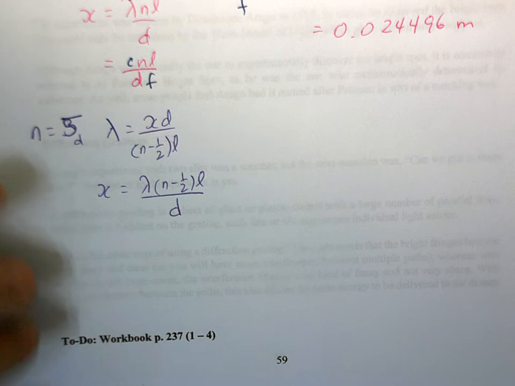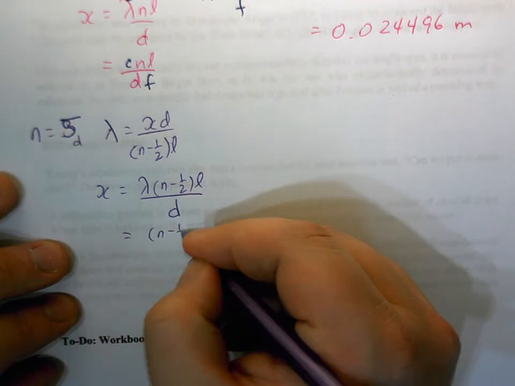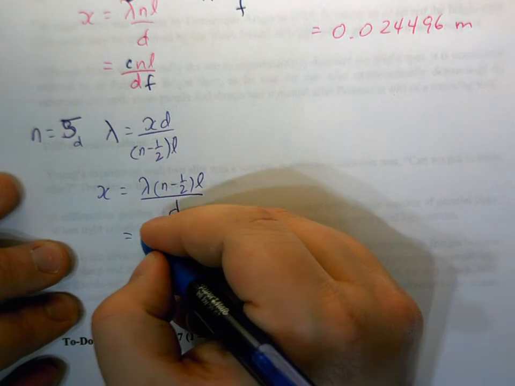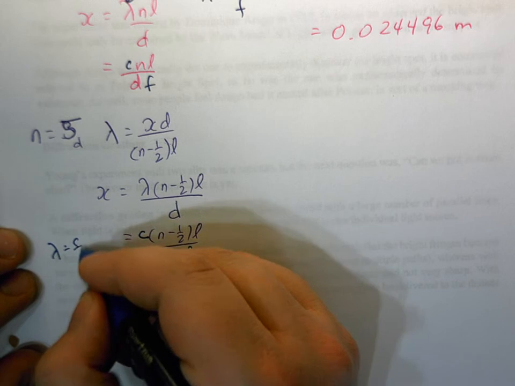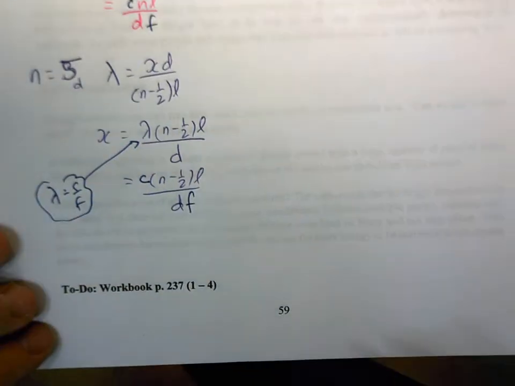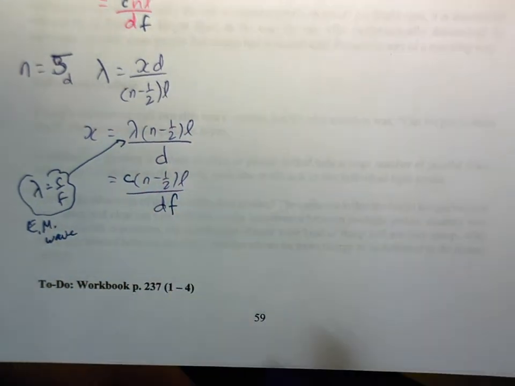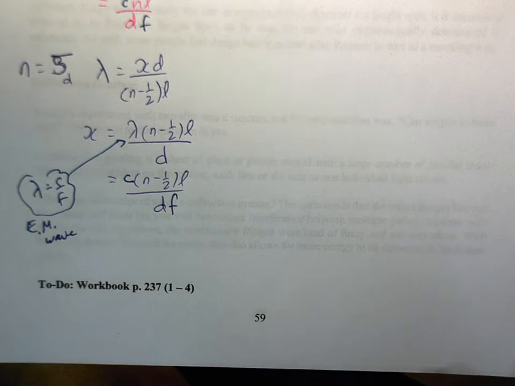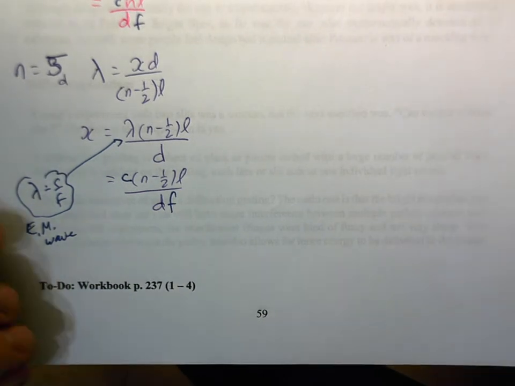Once again, for an EM wave, we can sub in lambda. We know that lambda is just going to be the speed of light divided by the frequency. So I'm just going to mark that here, for an EM wave. So we have this equation, x equals c times (n minus 1/2) times L divided by df. Whew, nasty looking thing, but we can certainly get it done.